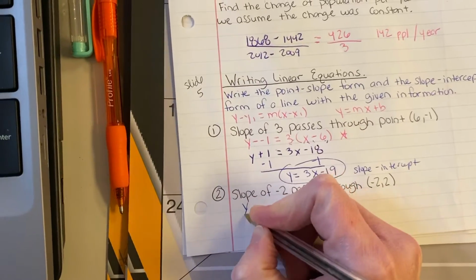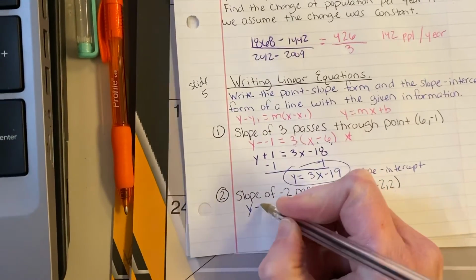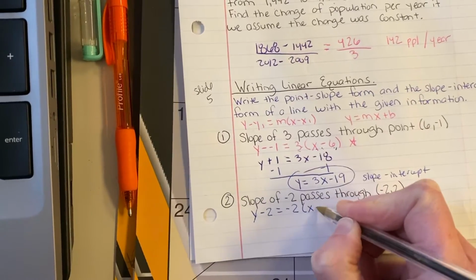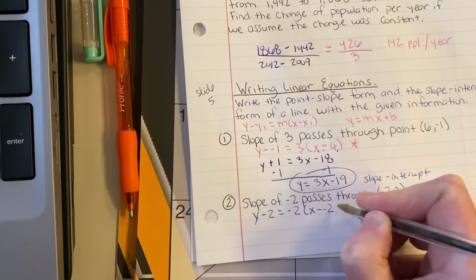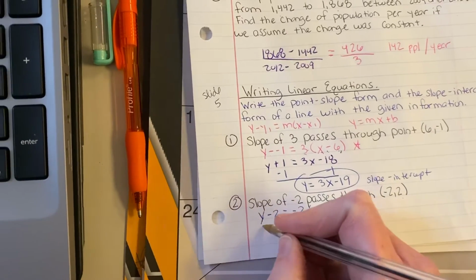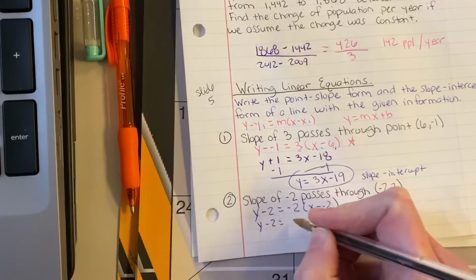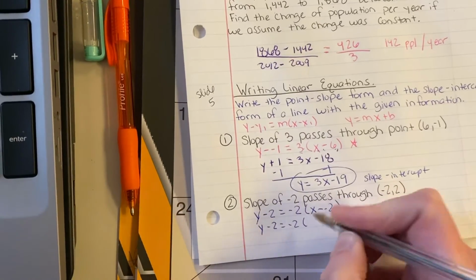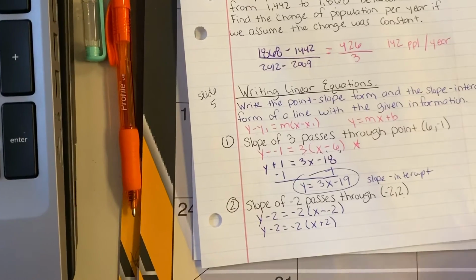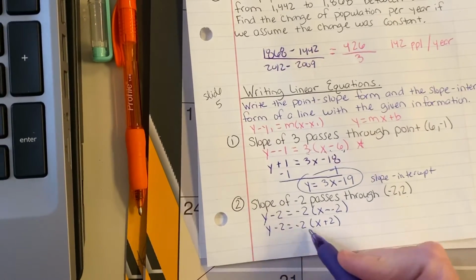The second one, we have y minus 2 equals our slope of -2 times x minus -2. So we got y minus 2. Those two negatives change to a plus. Then I'm going to distribute over here.